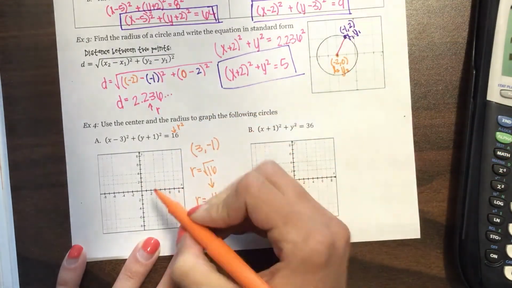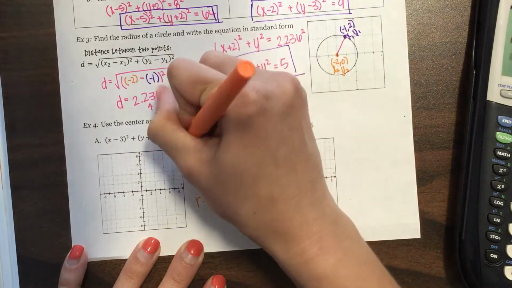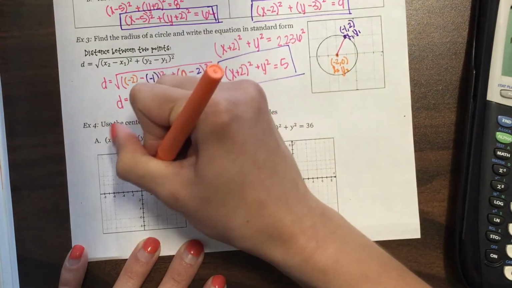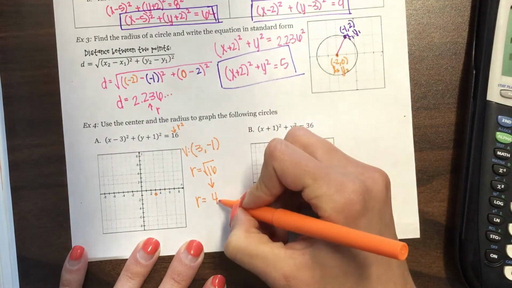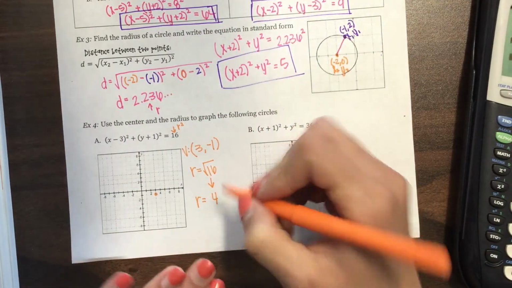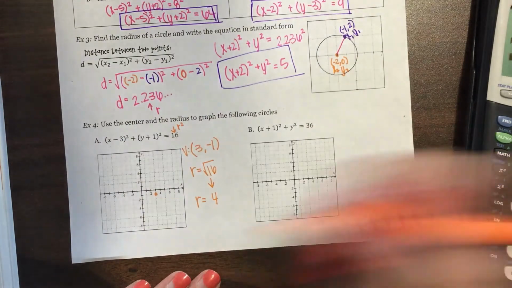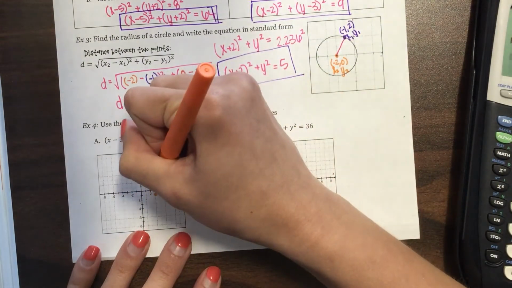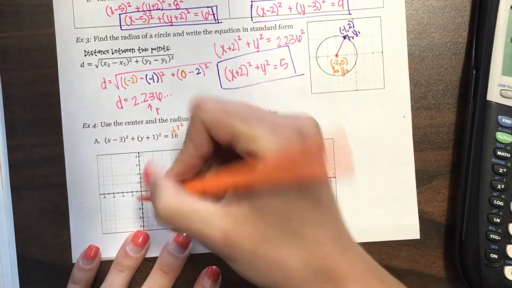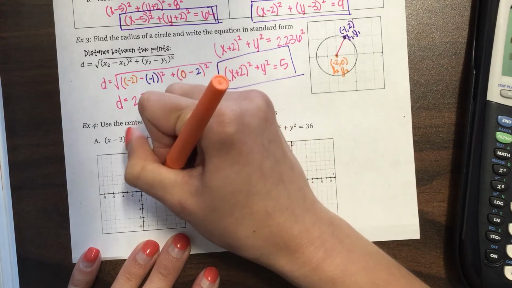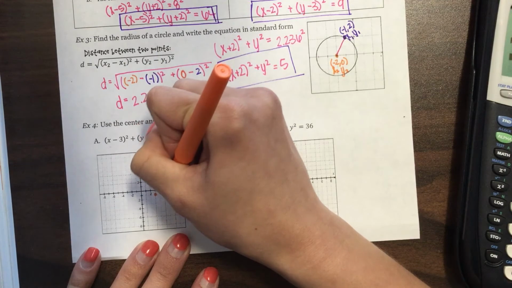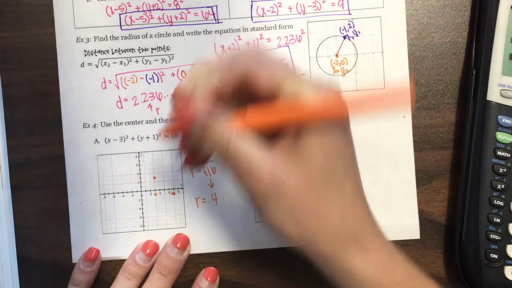And then I can just graph this. So first I graph my vertex. So vertex is 3, -1. It's right there. Then my radius is 4, so I'm going to go 4 in every direction. You go up, right, down, left. So I go up 4, 1, 2, 3, 4. I come back to the vertex, I go right 4, 1, 2, 3, 4.